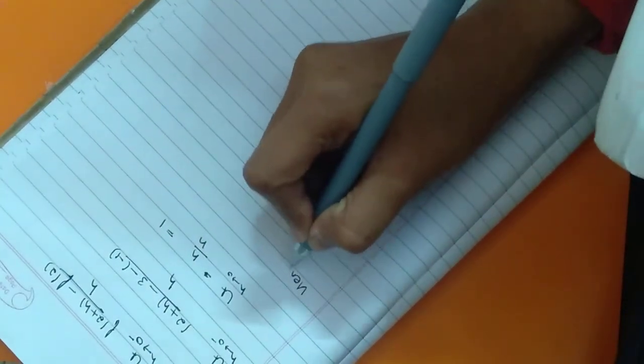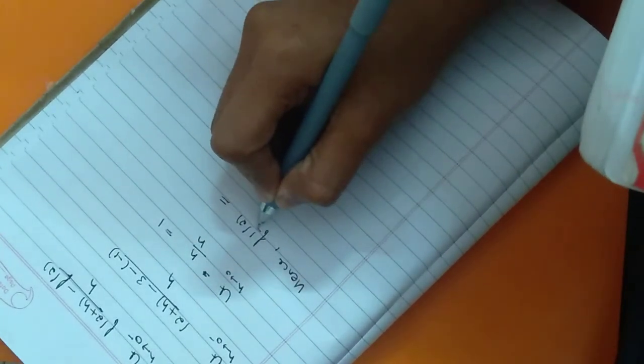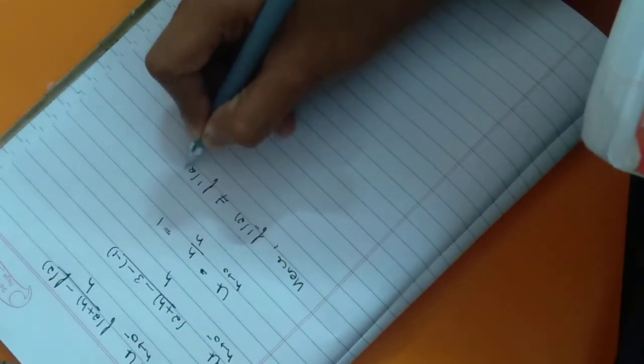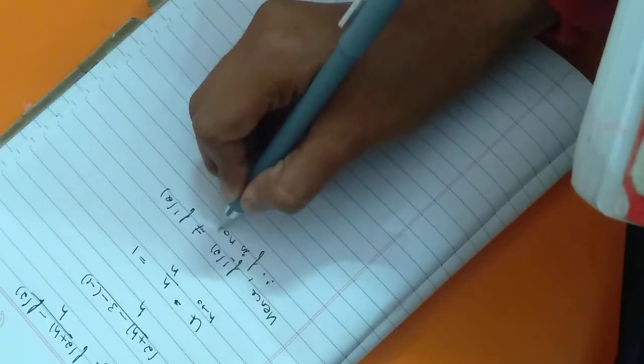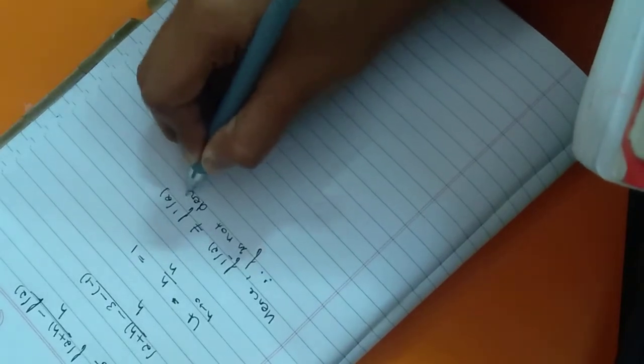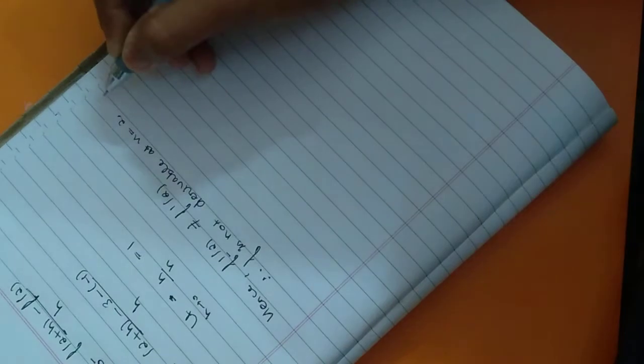Therefore, the right hand derivative is not equal to the left hand derivative, and therefore f is not derivable at x equal to 2.